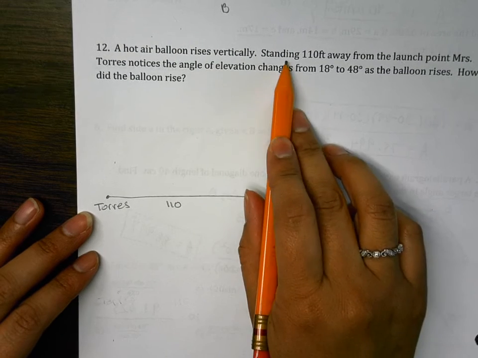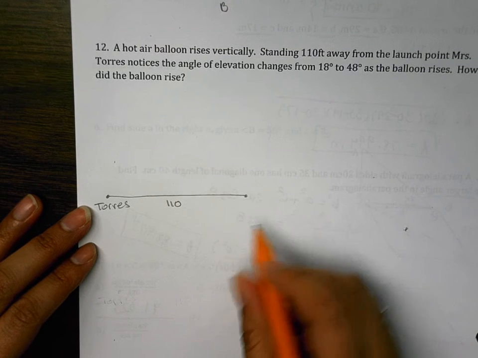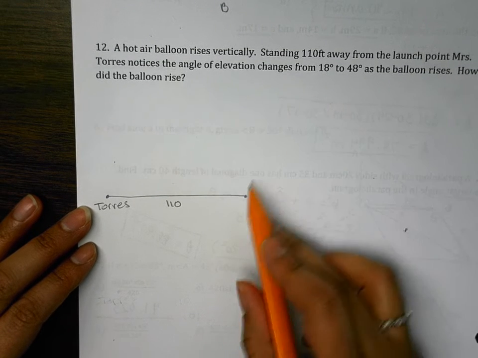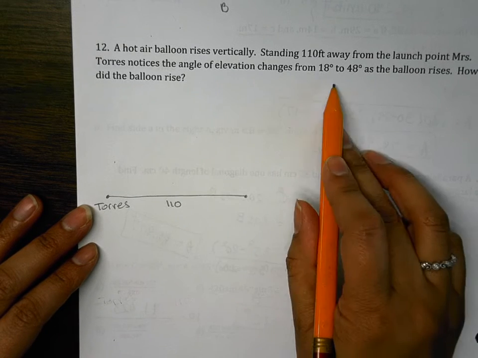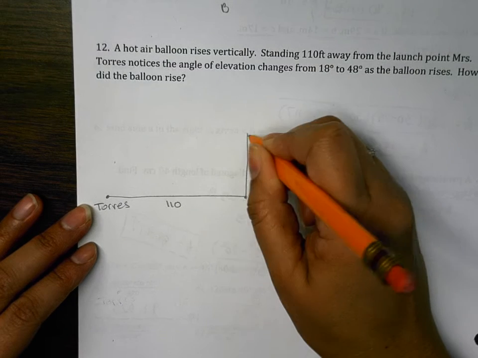Okay, so a hot air balloon rises vertically and then, standing 110 feet away from the launch point. So this is the launch point. I'm not 110 feet away from the balloon, which is up here somewhere, I'm 110 feet from the launch point. I noticed the angle of elevation changes from 18 degrees to 48 degrees.